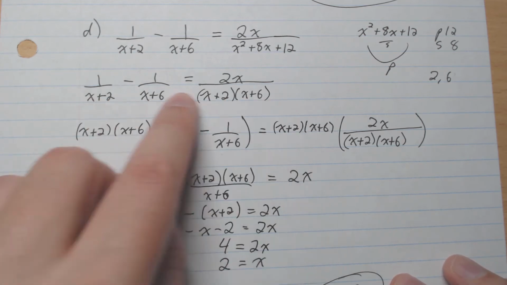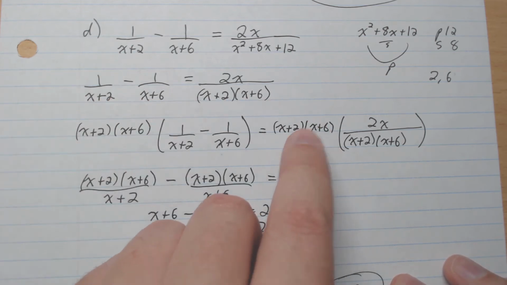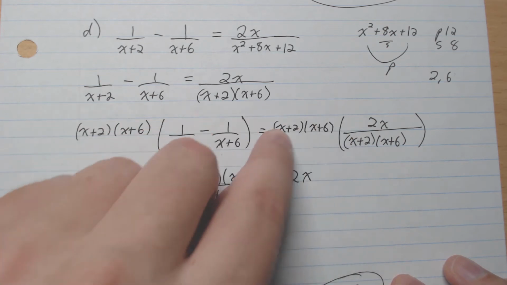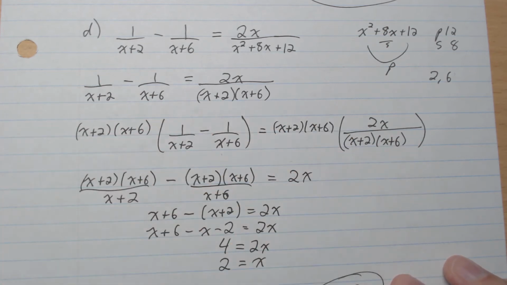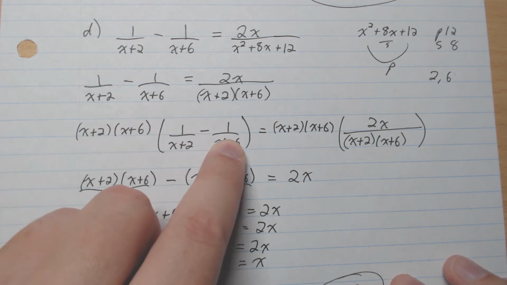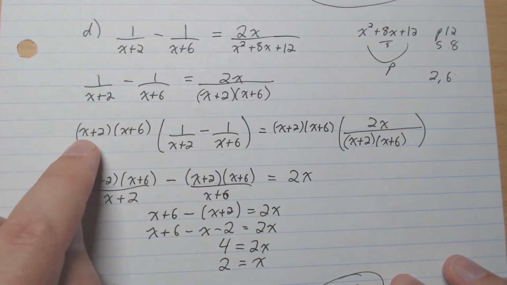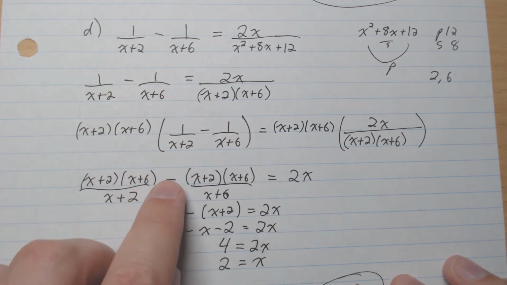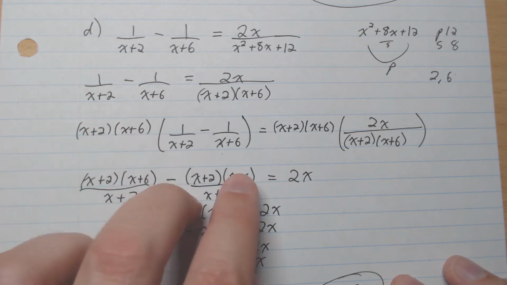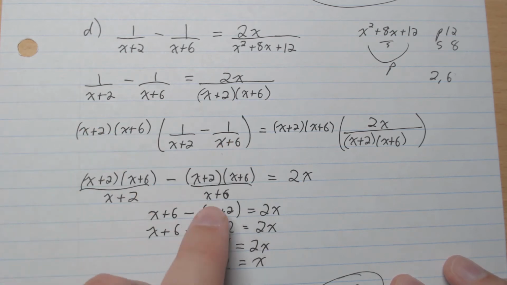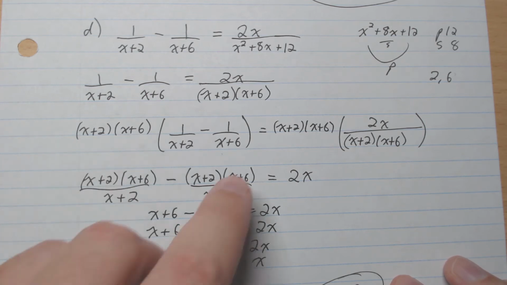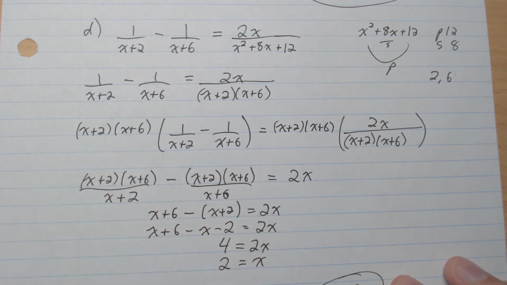We want to get rid of the denominators, so we're going to go times x plus 2, x plus 6 to both sides. These cancel out. What's left is 2x. This distributes like this. So here we have x plus 2 times x plus 6 times 1 over x plus 2. And we multiply it to here, so it's negative x plus 2, x plus 6 over x plus 6. The x plus 2's cancel out here. The x plus 6 cancels out there.